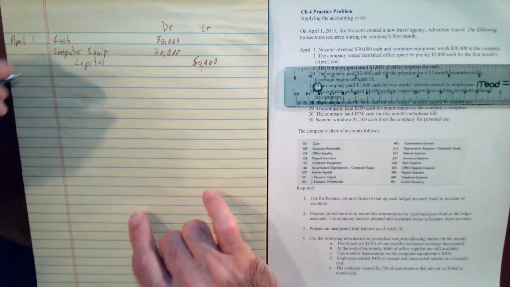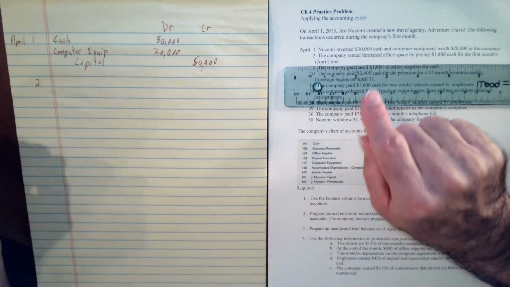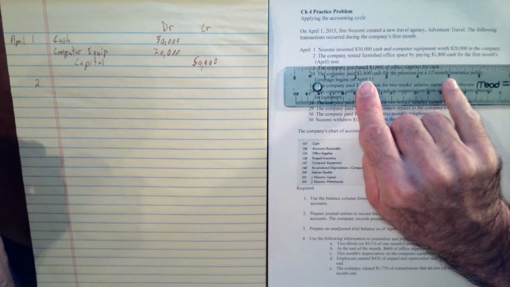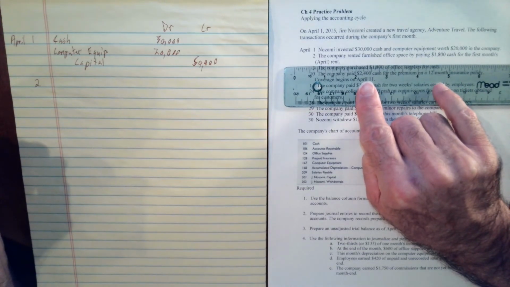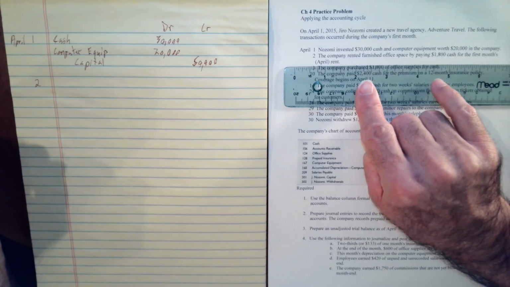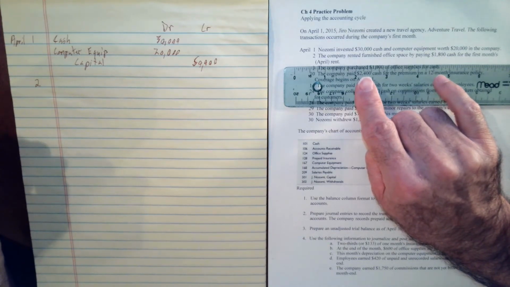April 2nd. The company rented furnished office space by paying $1,800 cash for first month's rent. Now, in the past we've hit a prepaid rent, but that's if they wind up paying for multiple months in advance. They're only paying for 1 month, so we're going to go ahead and expense it for the month.